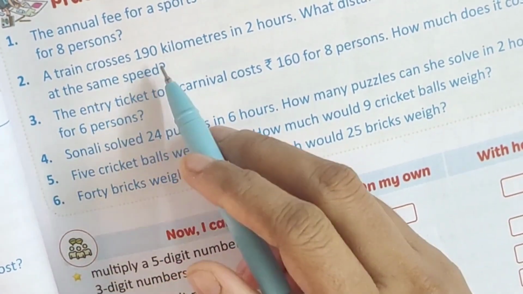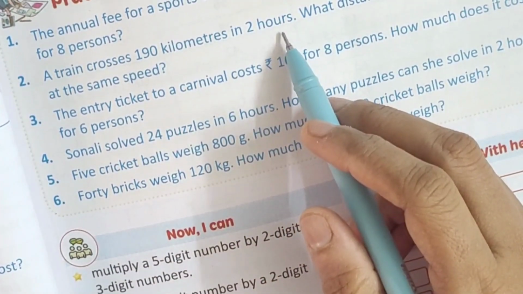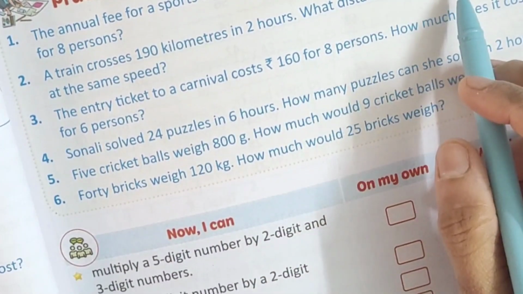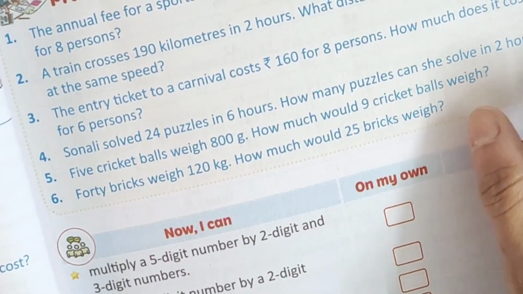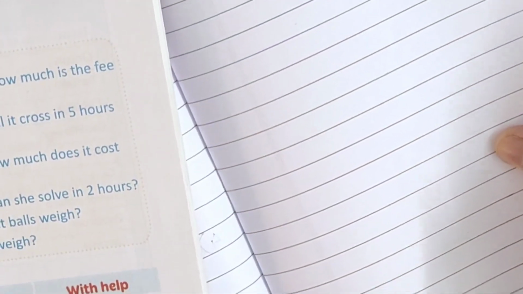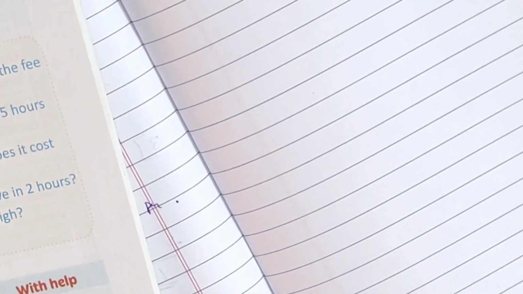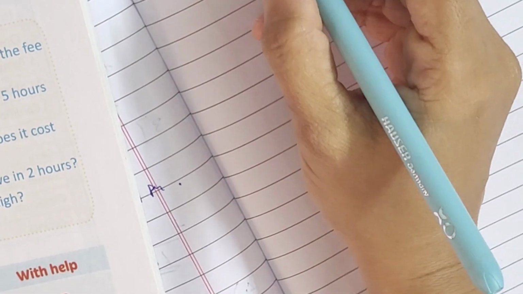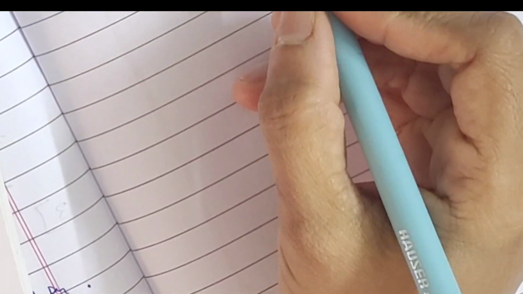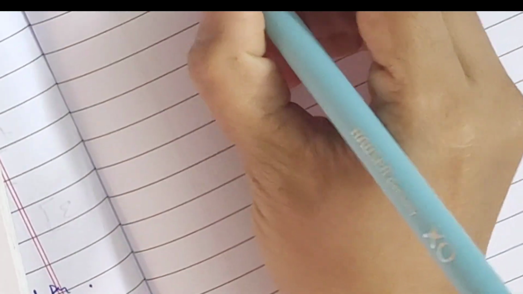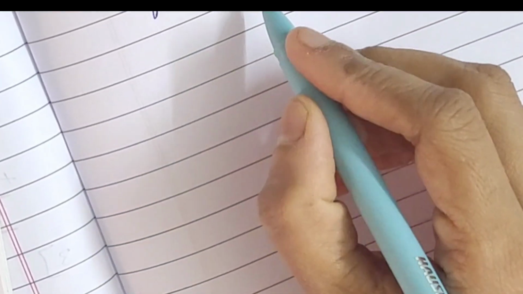A train crosses 190 kilometers in 2 hours. What distance will it cross in 5 hours at the same speed? So for 2 hours, it crosses 190 kilometers. So 1 hour we have to find out.